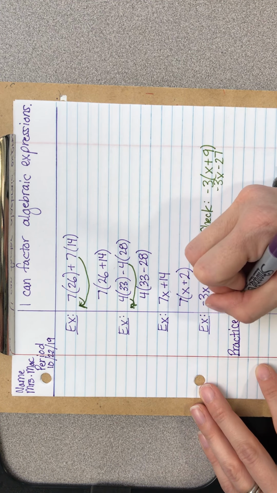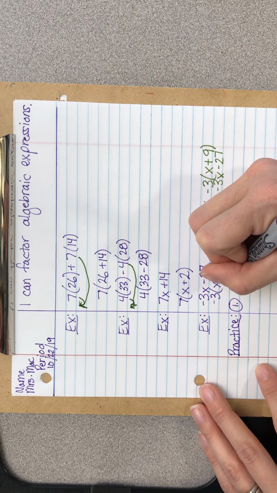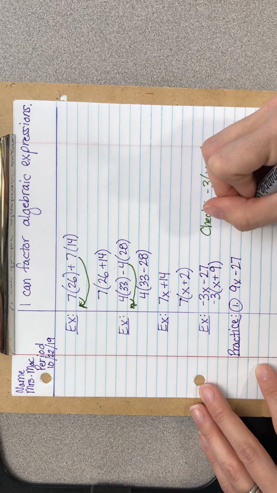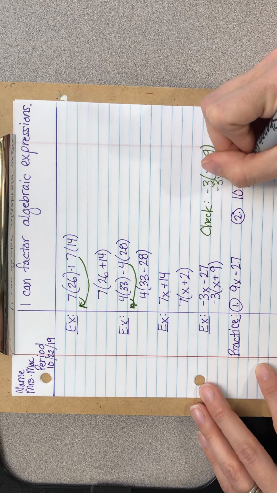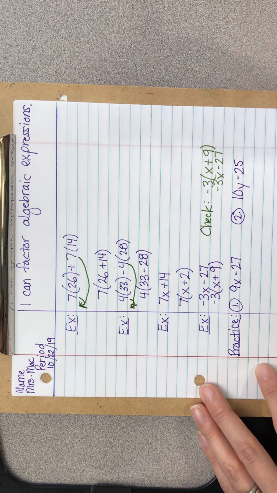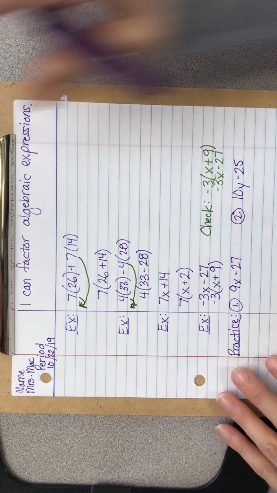So let's do 9x minus 27. Let's do 10y minus 25. Let's skip a few lines. I probably need to move this up as well.